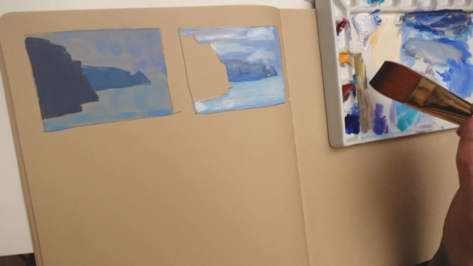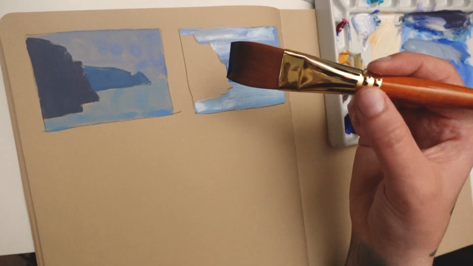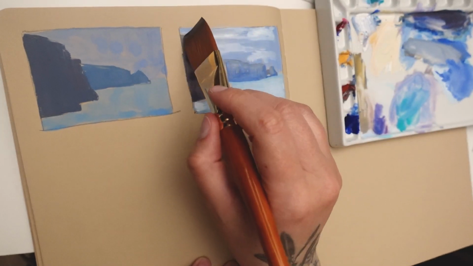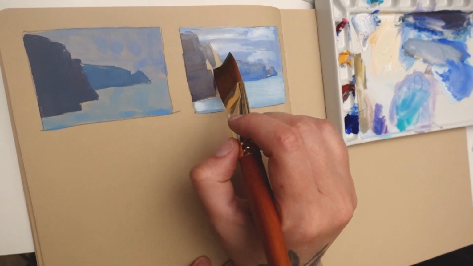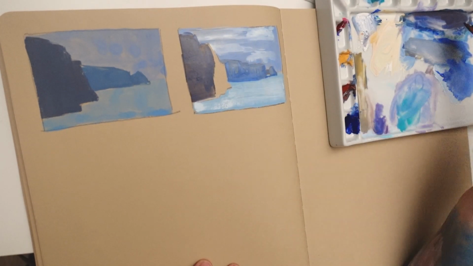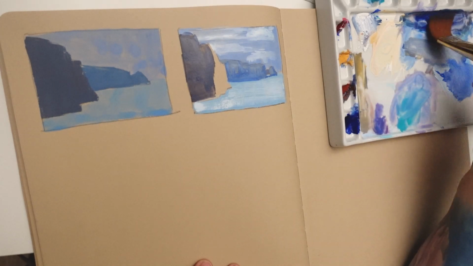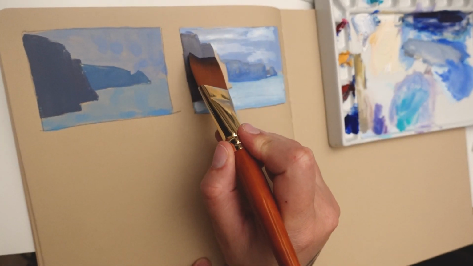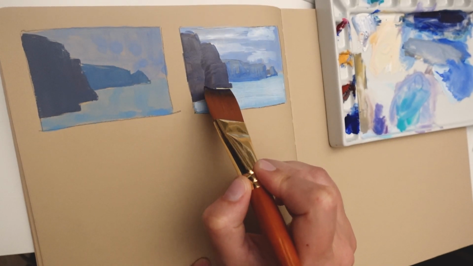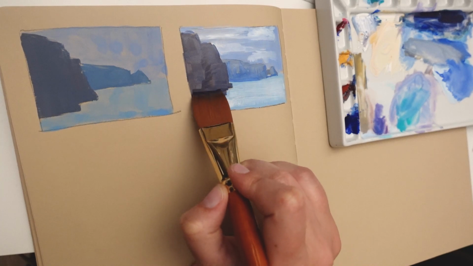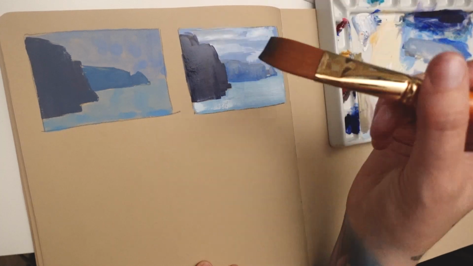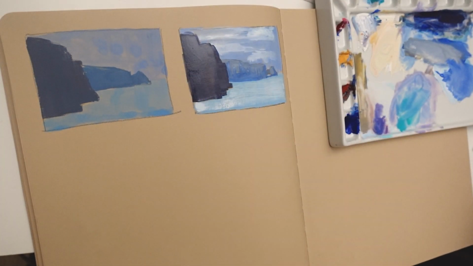Let's do some of that darker blue for the foreground again. Oh wow, I did not use enough paint, because now you can see how transparent that is, right? It's already showing the paper. Now we'll let that dry.